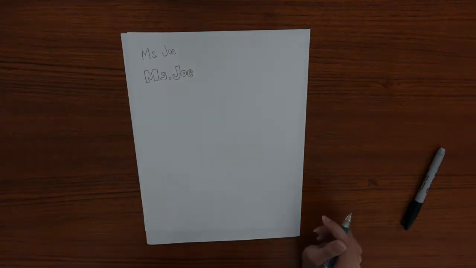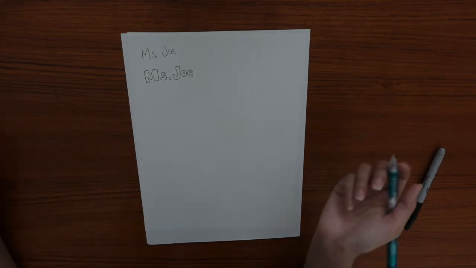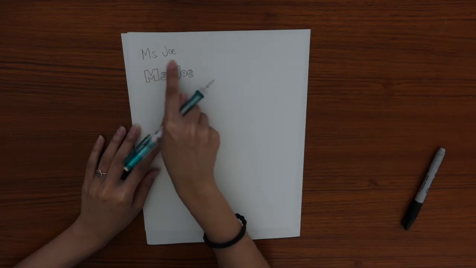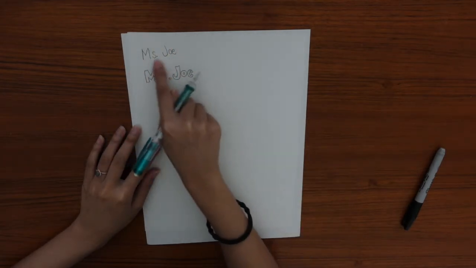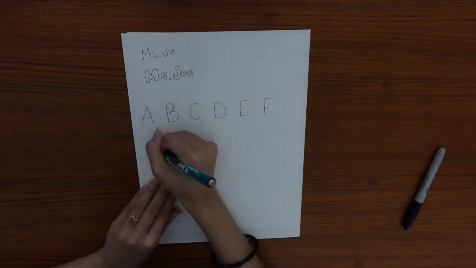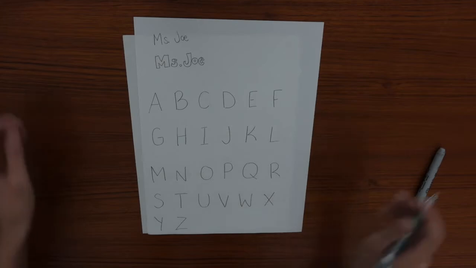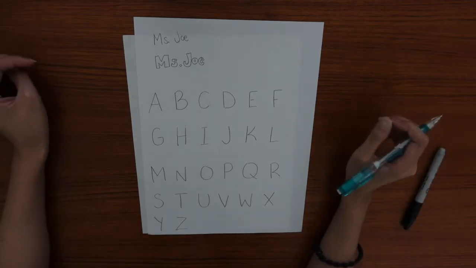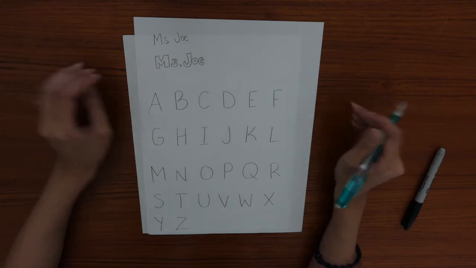So if you are just learning how to do block letters or bubble letters, one way that I would suggest making those is to start with just how you would normally write your letters. I'm going to do half of my letters in block letters and half in bubble letters.